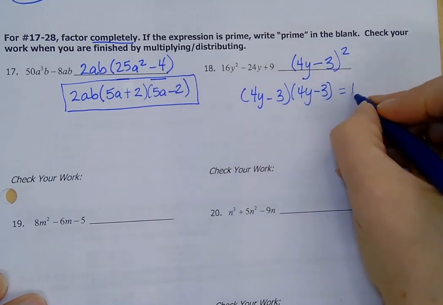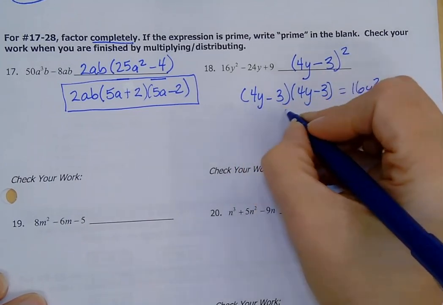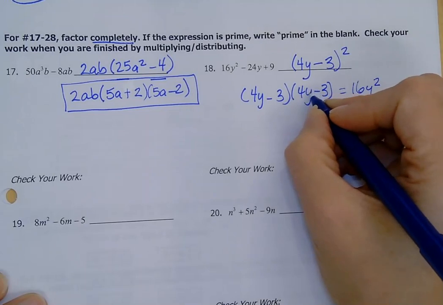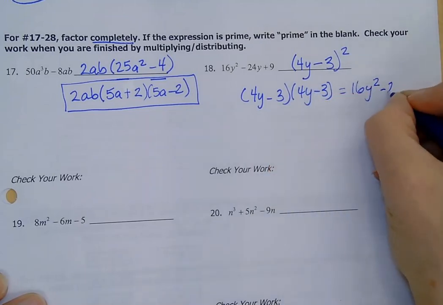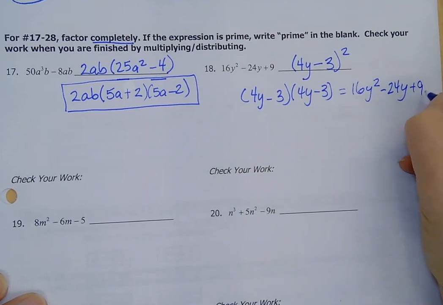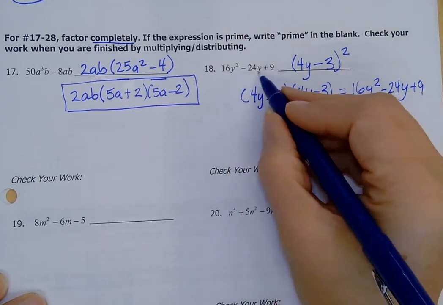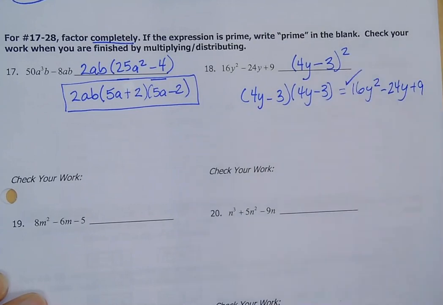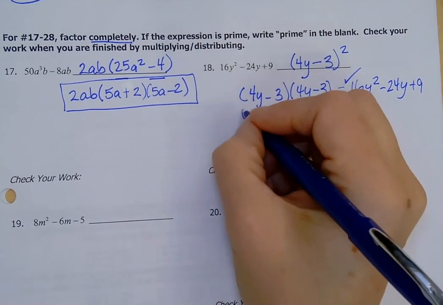4y times 4y is 16y squared. Outer is negative 12y, and inner is also negative 12y, so that's negative 24y. And then last is 9. So I'm just checking my work. 16y squared minus 24y plus 9. Check, it worked. So I'm pretty confident. Oh, this is check your work.